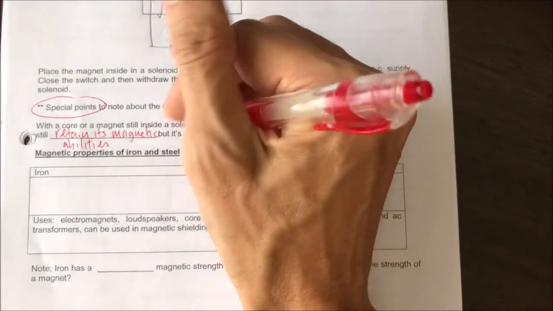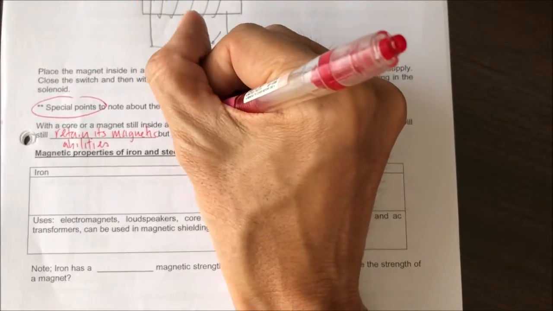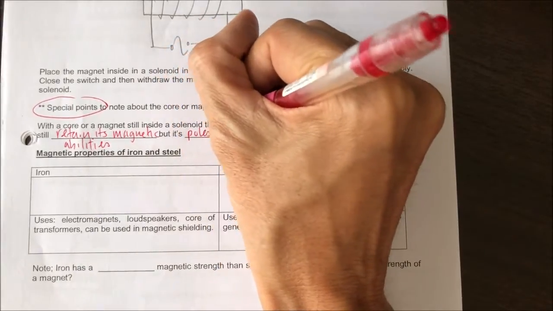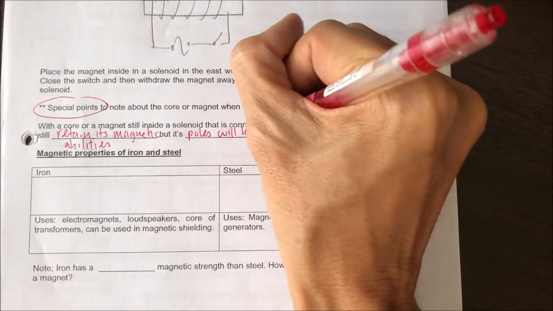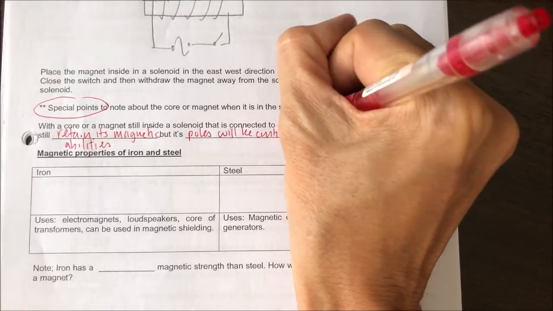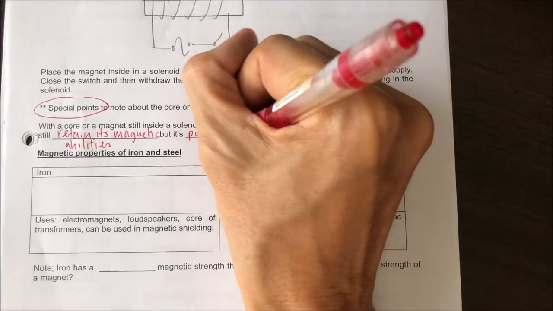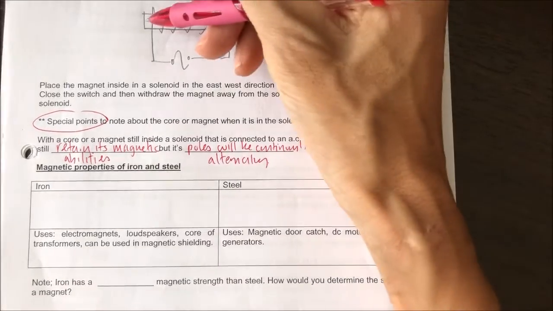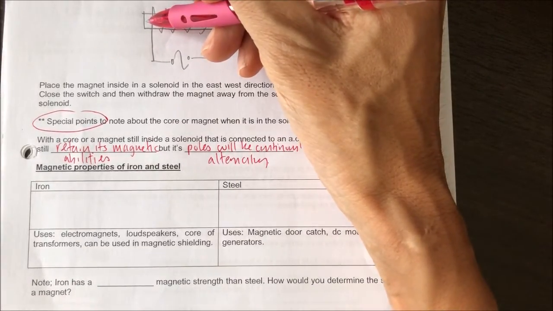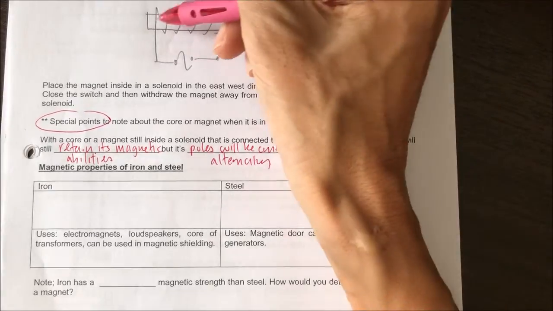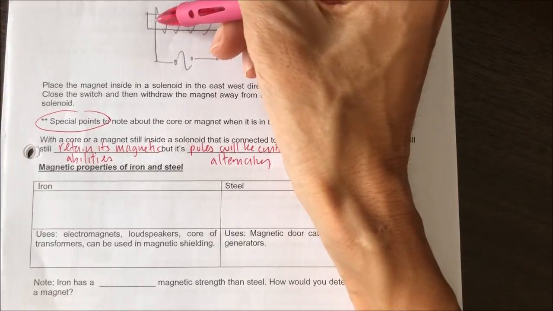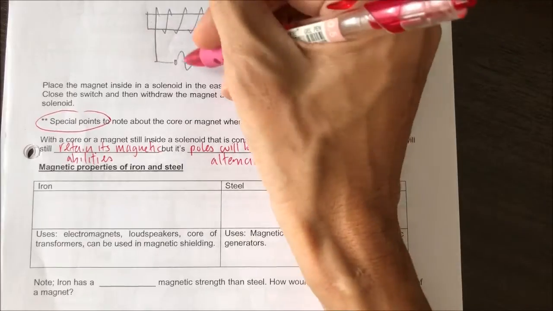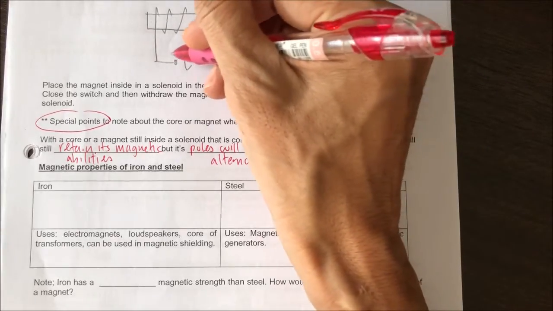But what's the difference then? The difference is that its poles will be continuously alternating or changing. What does it mean? It means that this doesn't remain north and this doesn't remain south. This one is north, south, north, south, all the way. Keep changing. Why? Because with AC, the potential keeps changing.